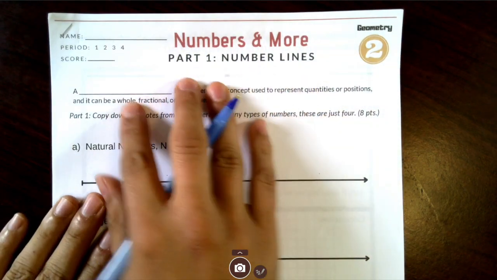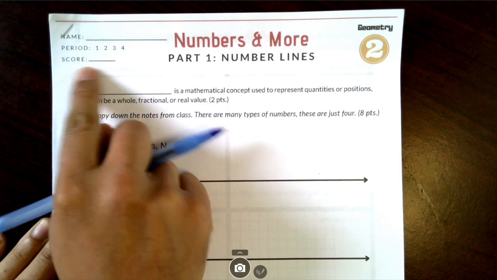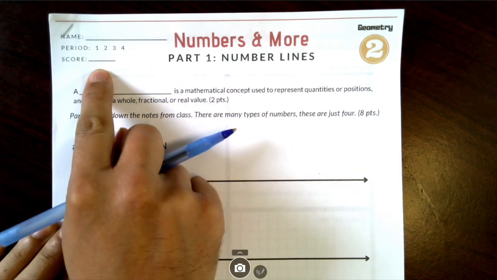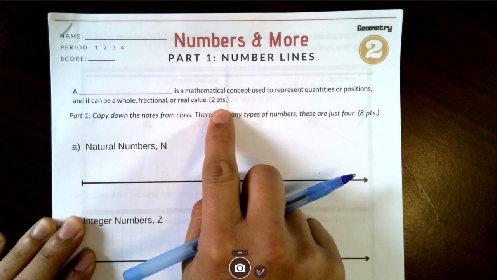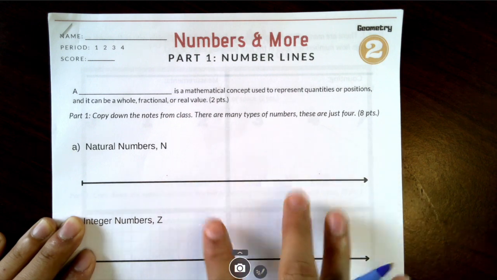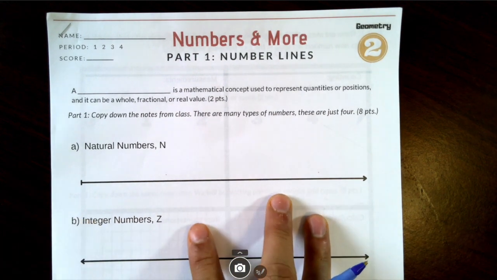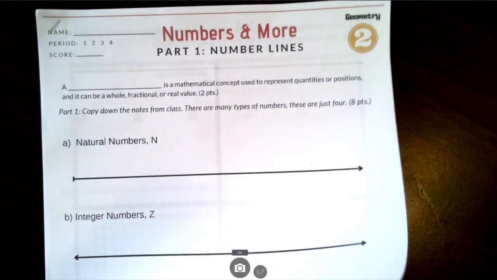Here's the packet. Make sure you put your name. Make sure you put the period. I'll give you your score. But in terms of your score, it's really easy to know how much you earn because every section tells you the number of points. Each page is worth 10 points front, and then the back is another 10. So technically each page is 20 points. And then the entire packet is worth 100 points. So let's see if you guys can go ahead and follow along with me.